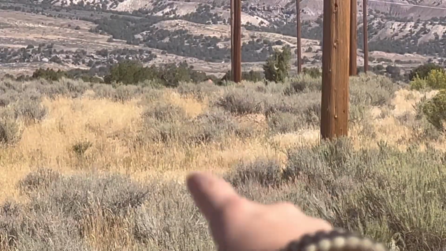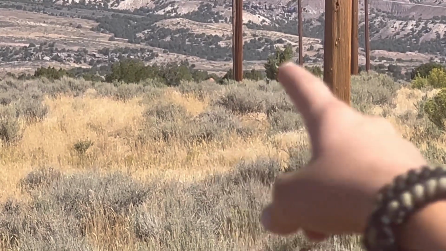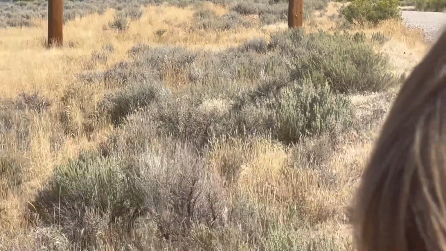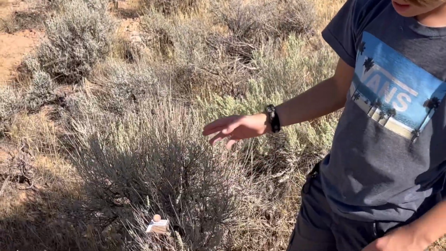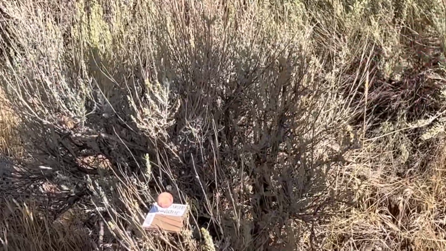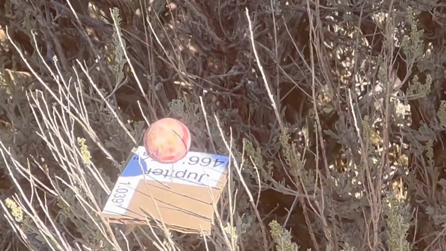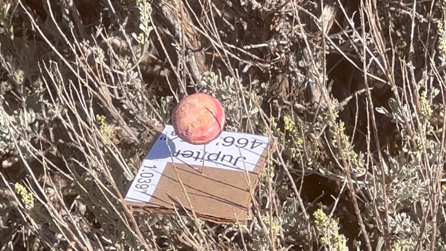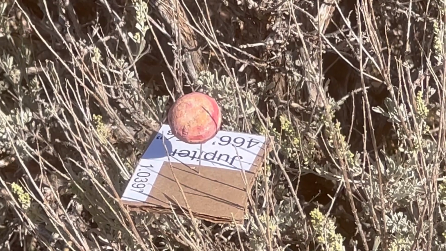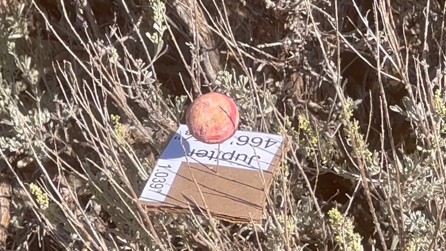Okay, you can see way over there is the sun, and then down here we have Jupiter, which is almost 1,000 feet away from the sun right now. So it is actually about 466 feet and 3 5/8 inches away from our sun in this model.